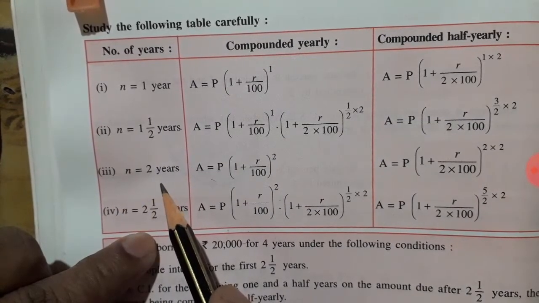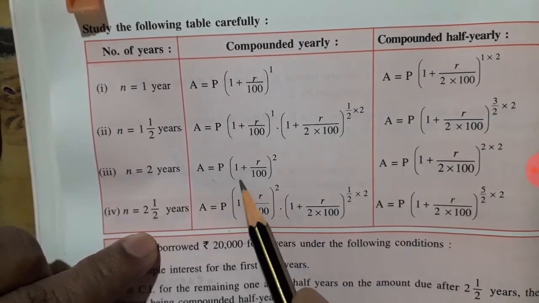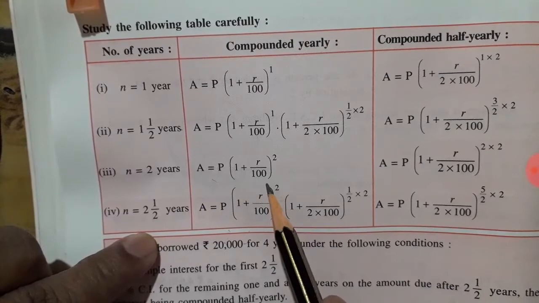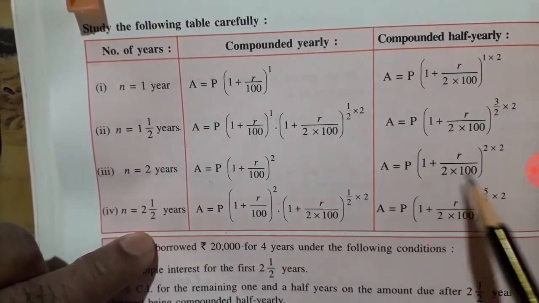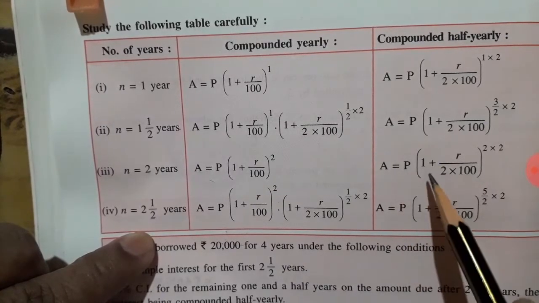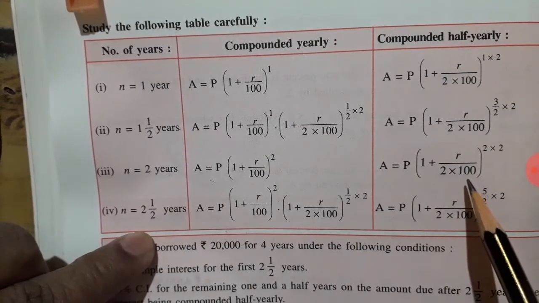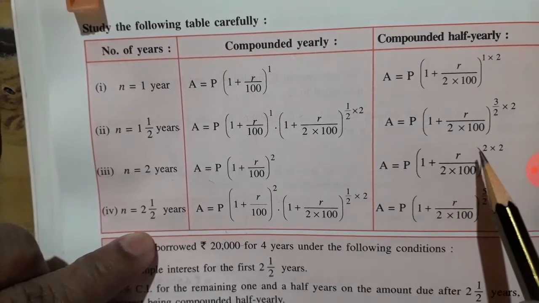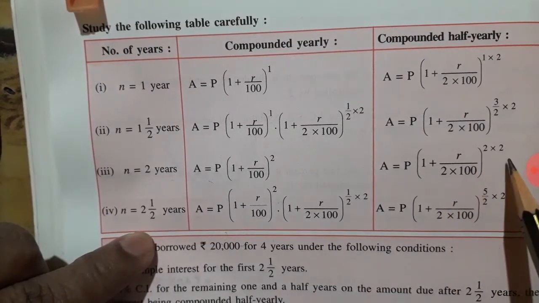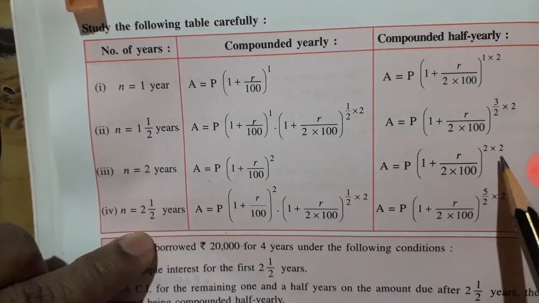Next, if time is 2 year, then amount we can find out directly by using this formula: amount is equal to principal in bracket 1 plus r upon 100, whole raised to power 2. Then in case of half yearly, amount is equal to principal in bracket 1 plus r upon 2 into 100. So whenever we want to calculate interest half yearly, the rate has to be divided by 2, whole raised to power 2 into 2. Here the time is 2 year, and then we multiply the time by 2.